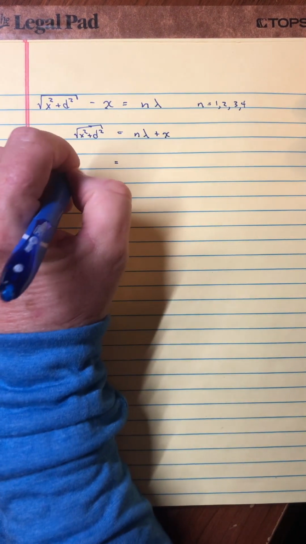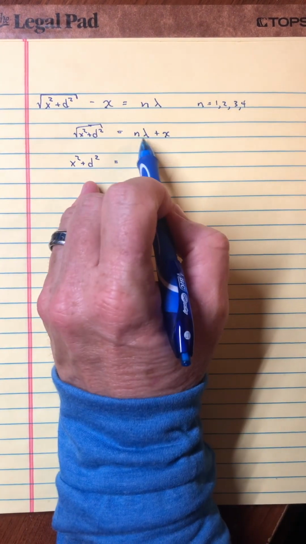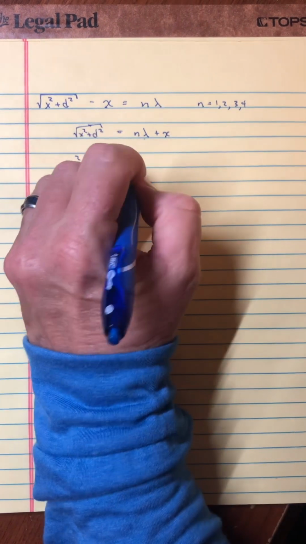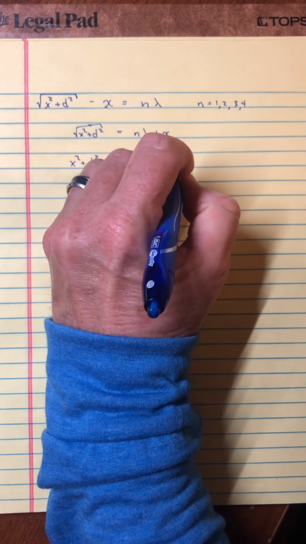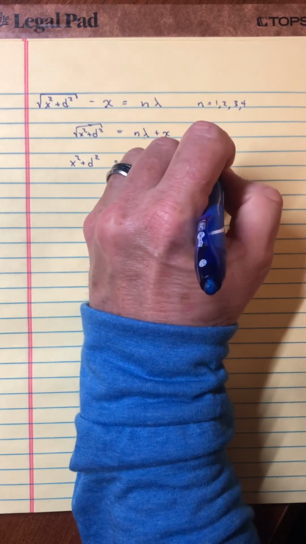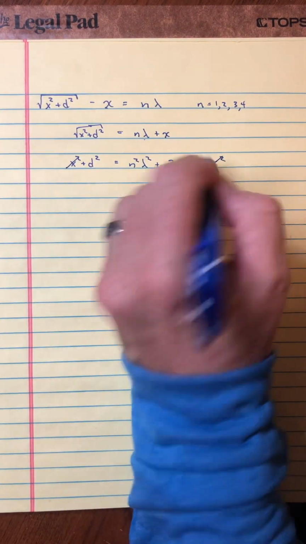So squaring the square root gives me x squared plus d squared. And this looks like an a plus b squared. So it would be a squared plus 2ab plus b squared. And therefore that x squared cancels off.